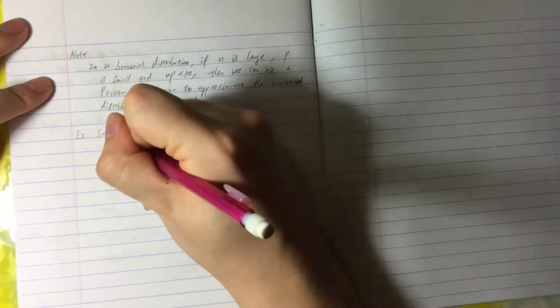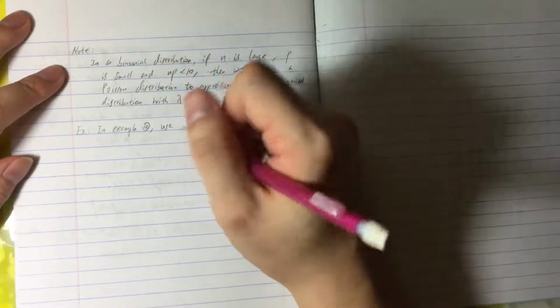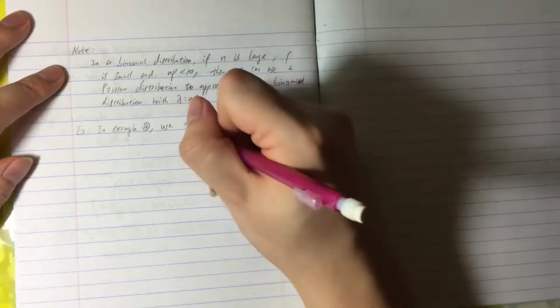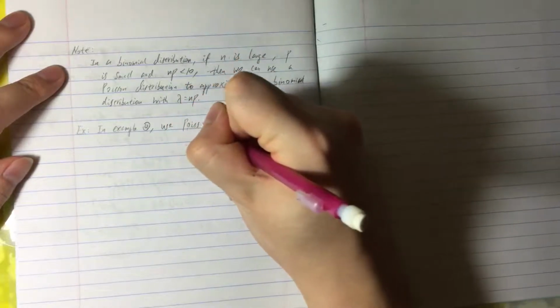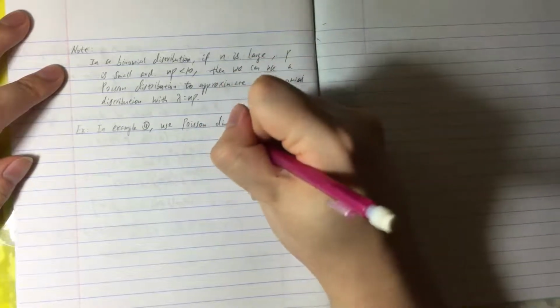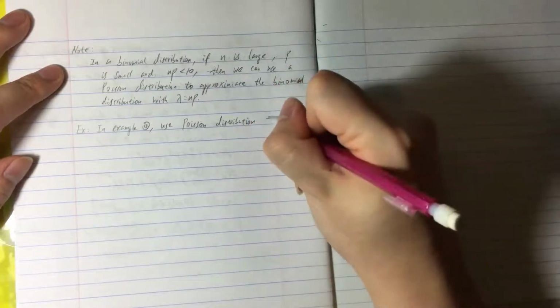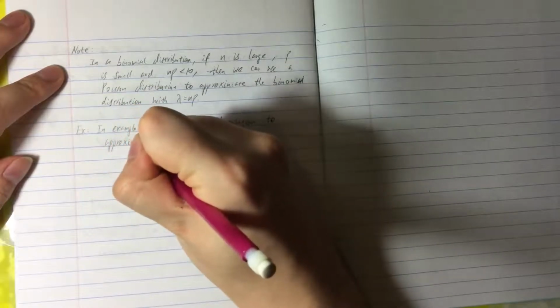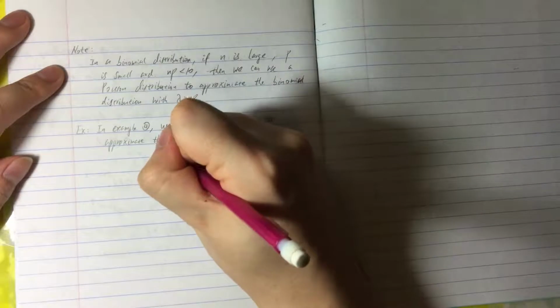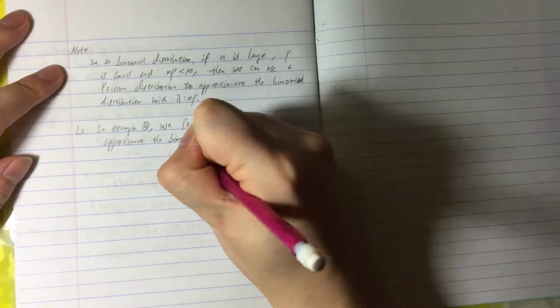Next example. In example 4, use the Poisson distribution to approximate the binomial distribution.